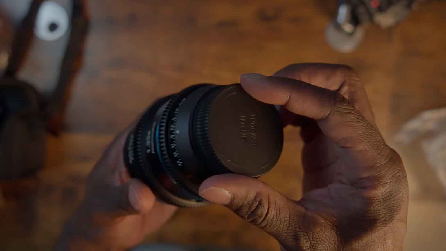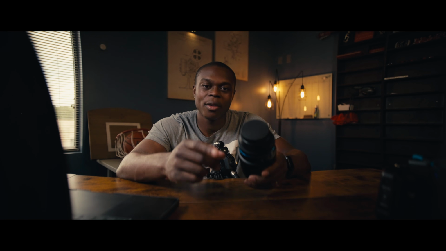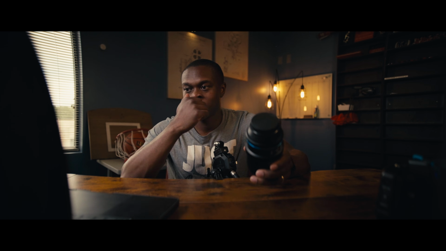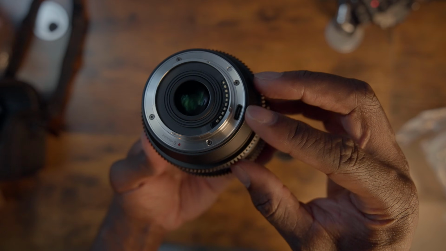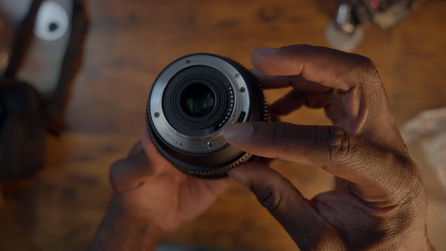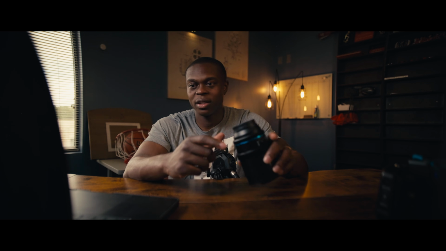These particular lenses are in Sony E-Mount, but Sirui also makes them in L-mount, Z-mount, X-mount, and micro four thirds. You'll also find that the lens features a USB-C port for firmware updates to improve focus, and also locating pins along the back of the lens to allow the camera to read focus.